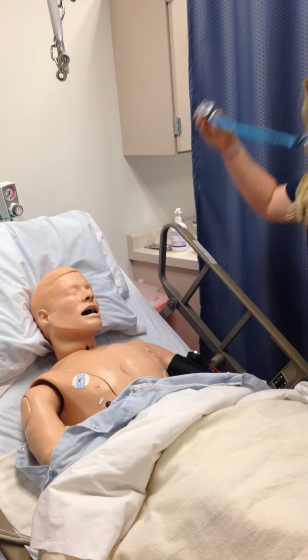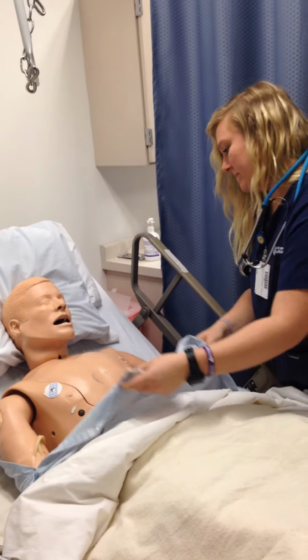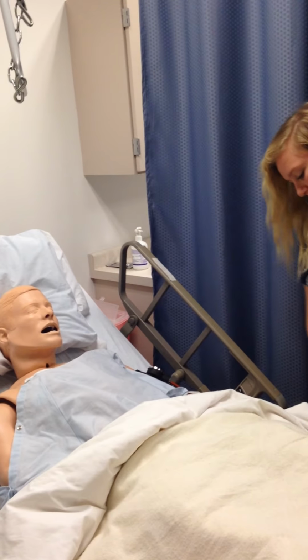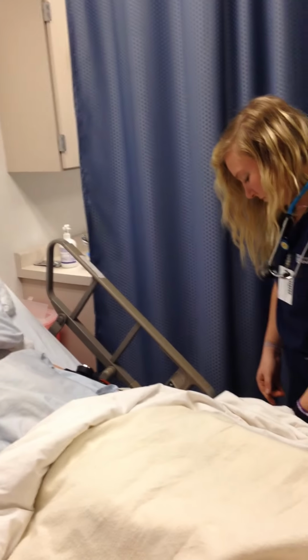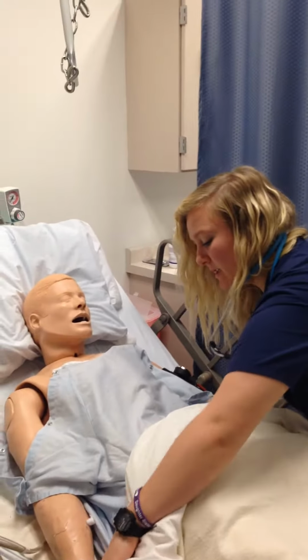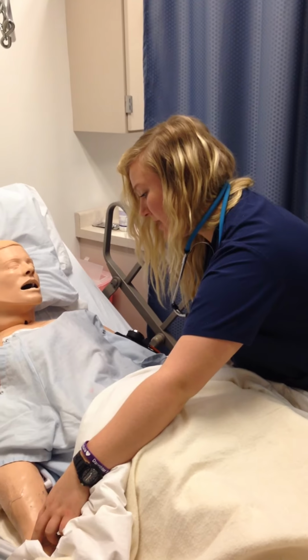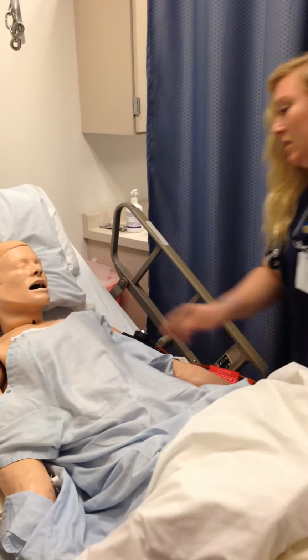And then I'm going to ask for temperature, O2 sat, and then take his blood pressure. Then I'm going to check for cap refill. And it's less than 3 seconds. I'm going to have him squeeze my hands bilaterally, and then take his pulses bilaterally. And I'm going to move down to the GI.